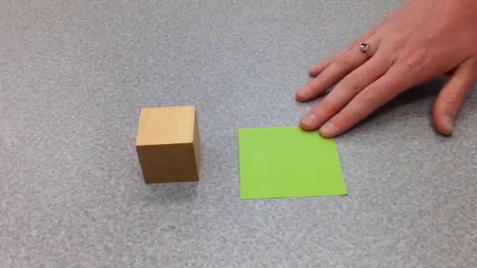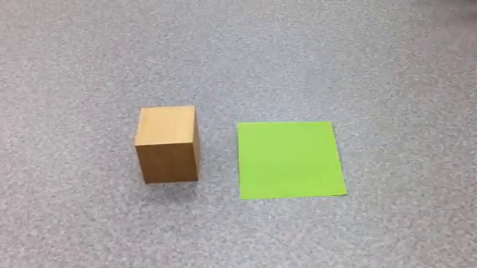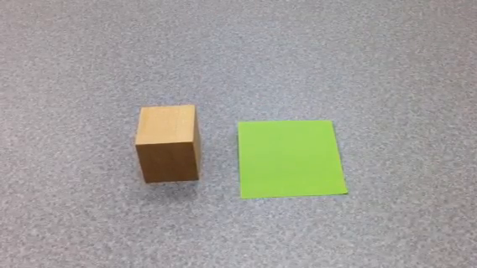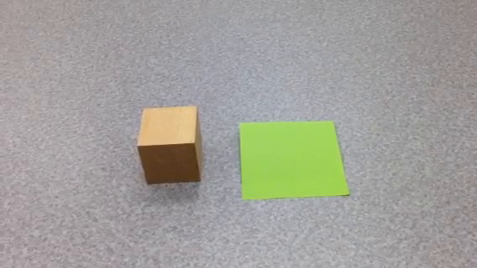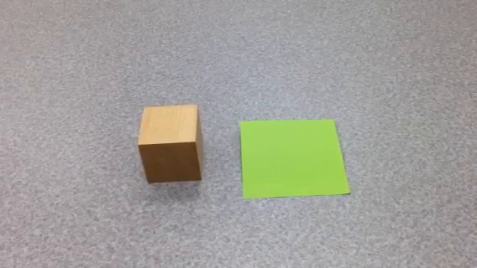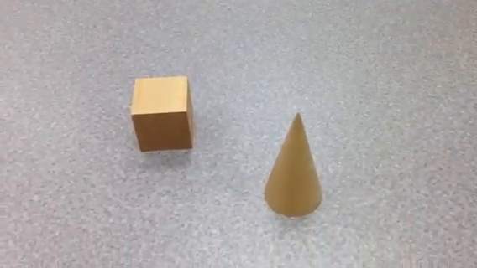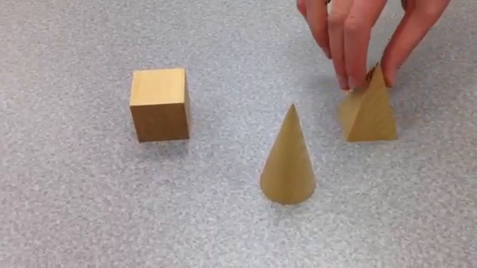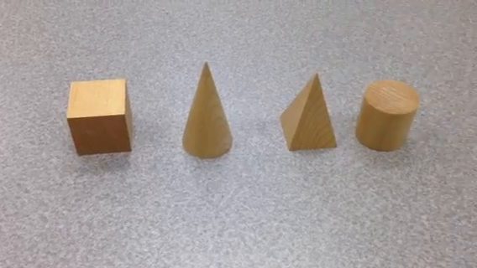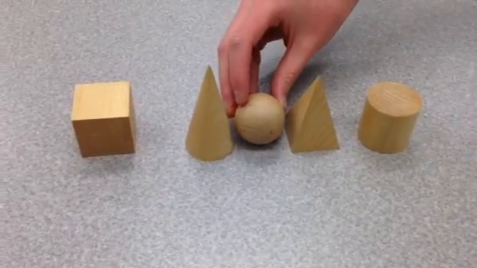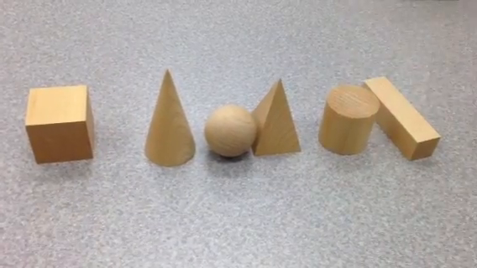The square, on the other hand, you can only measure how high it is and how wide it is. It doesn't have any depth. It's just flat. There are several other three-dimensional figures that we're going to look at today. The cone, the pyramid, the cylinder, the sphere, and the rectangular prism.